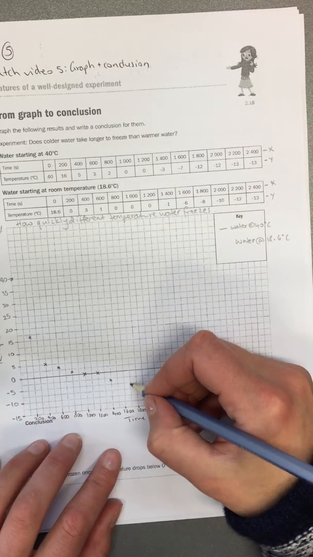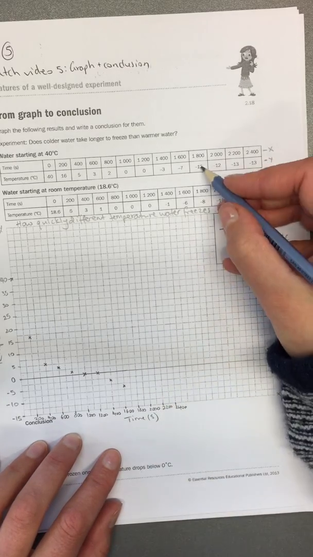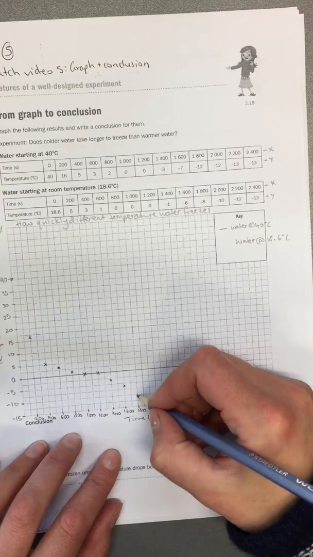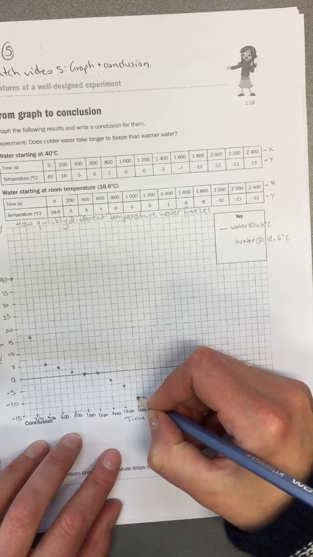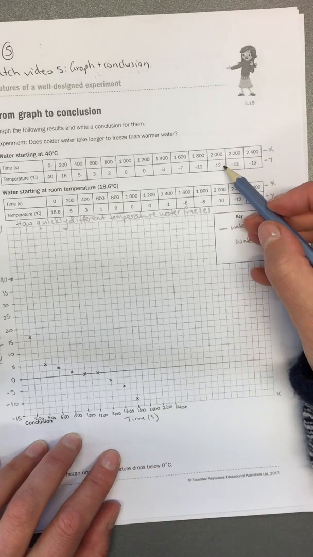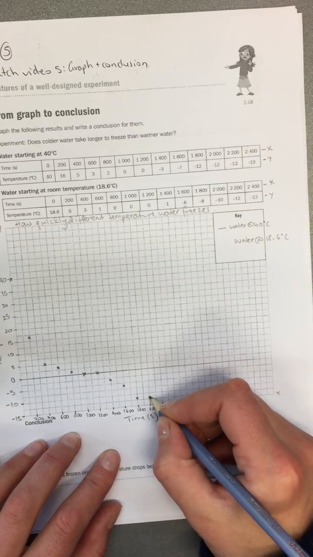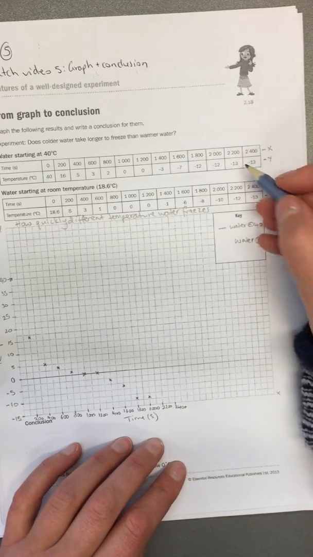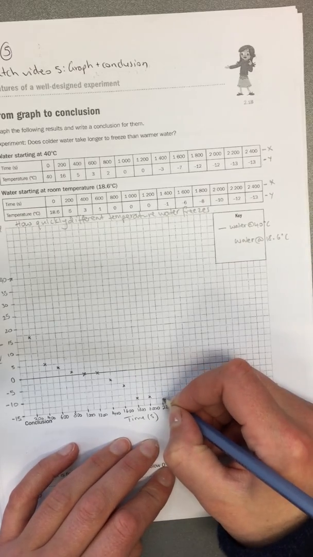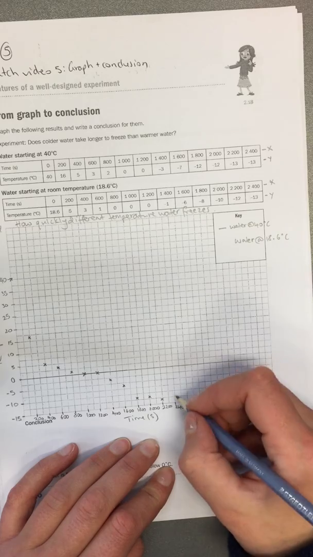1600 is -7. 1800 -12. Put it just before that line. Again, at 2000 it's also -12, so same spot. 2200 -13, and then finally 2400 -13.